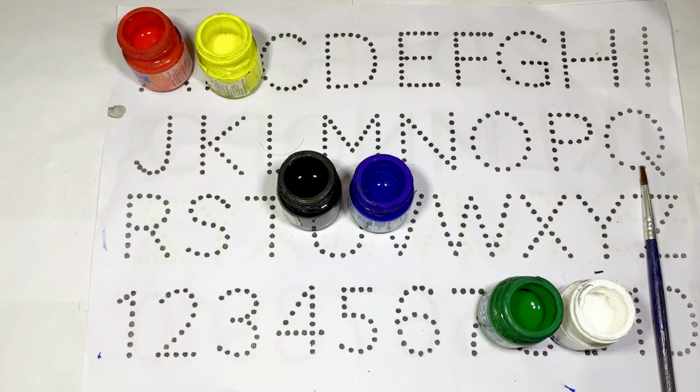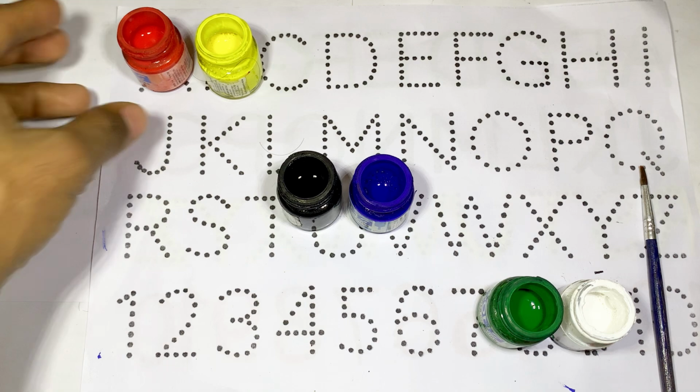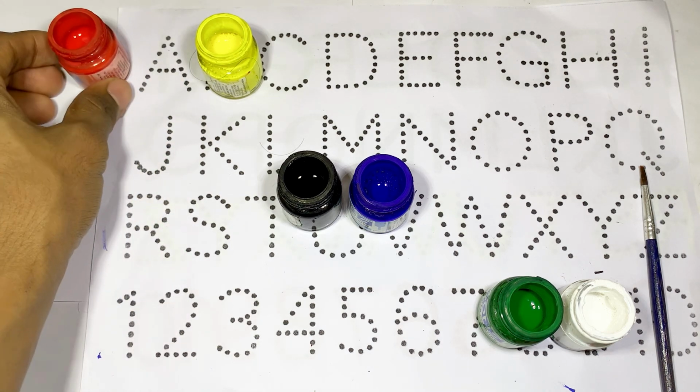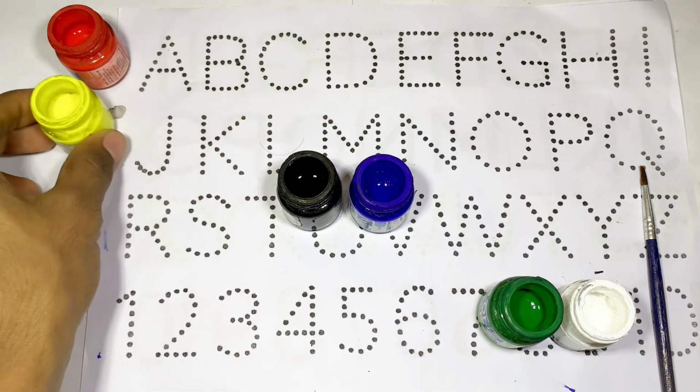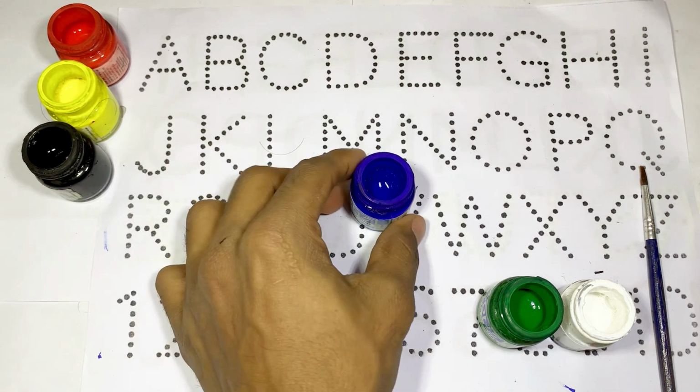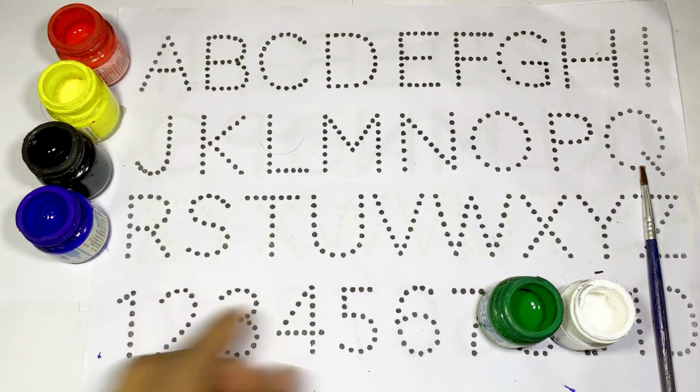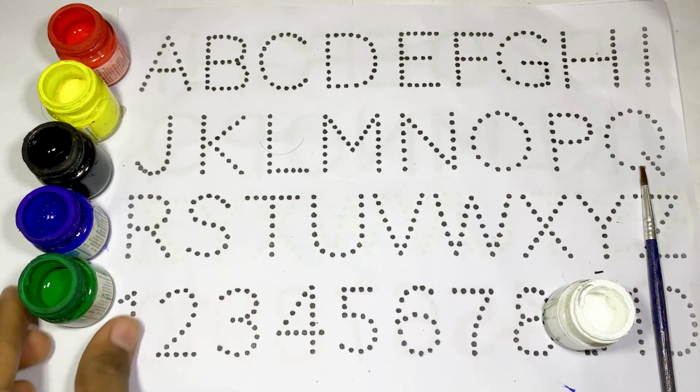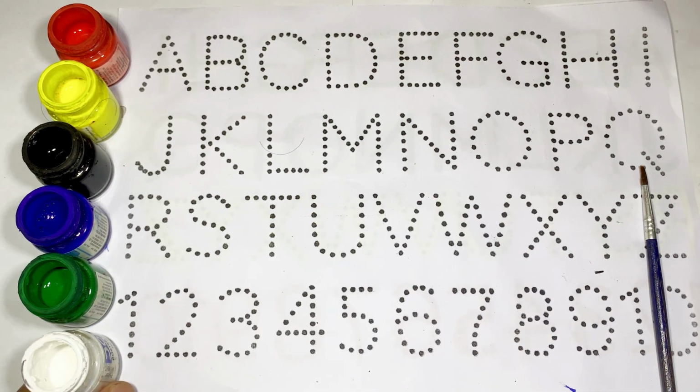Today learn alphabets and numbers. Kids colors name: red color, yellow color, black color, blue color, green color, and white color.